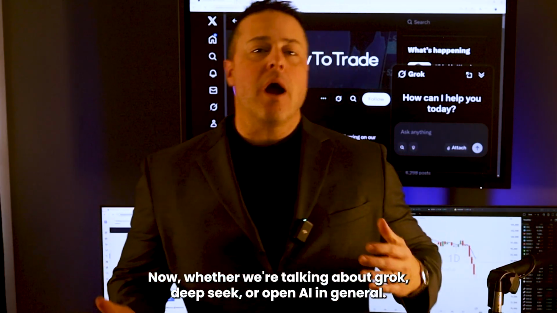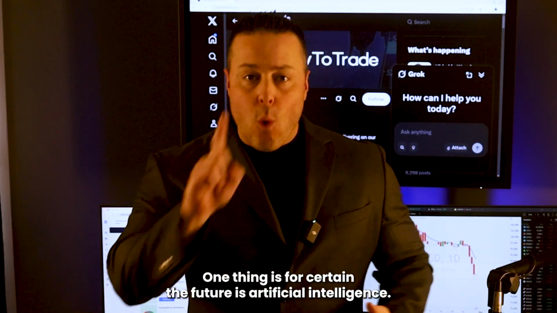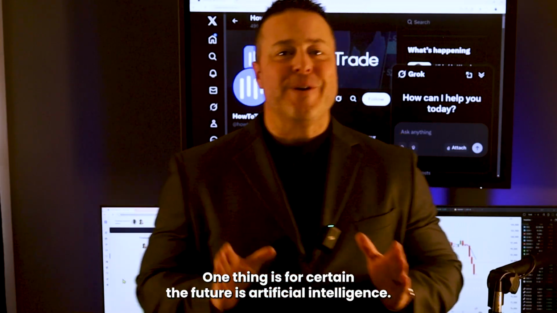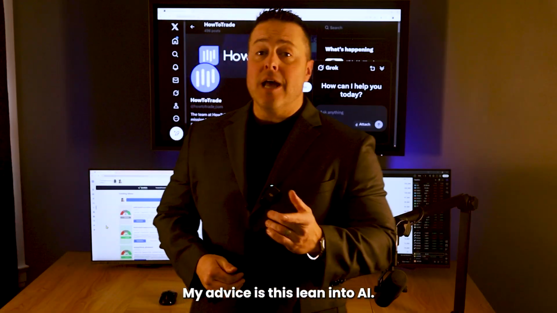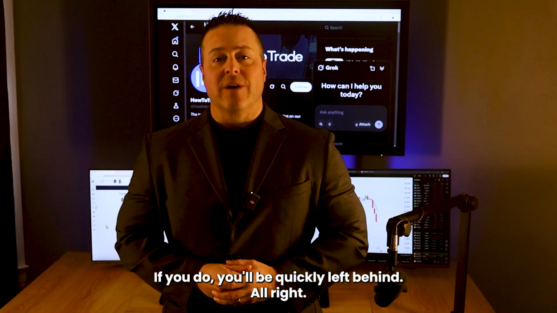Now, whether we're talking about Grok, DeepSeek, or OpenAI in general, one thing is for certain. The future is artificial intelligence. My advice is this: lean into AI. Don't run from it. If you do, you'll be quickly left behind.